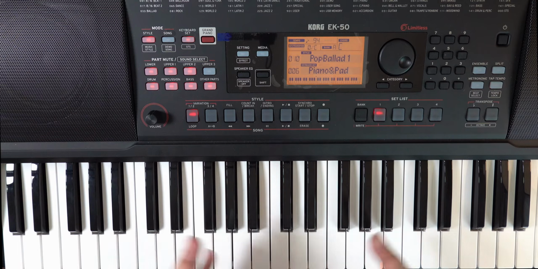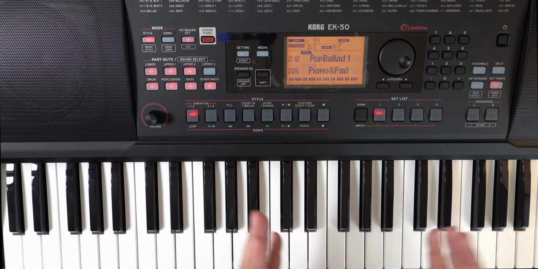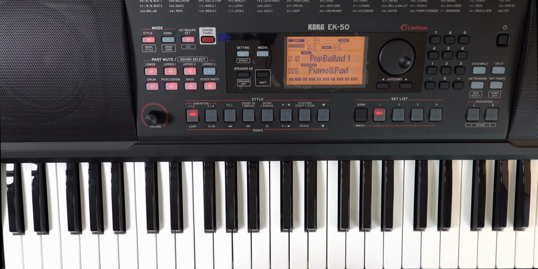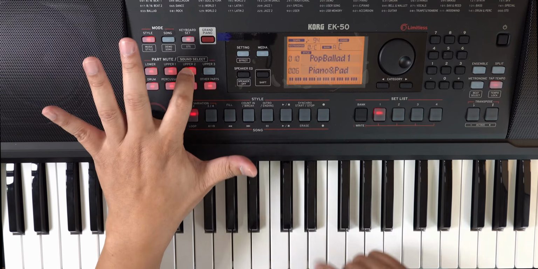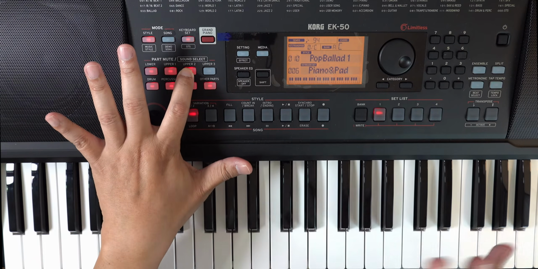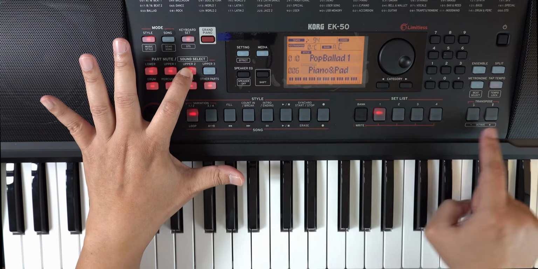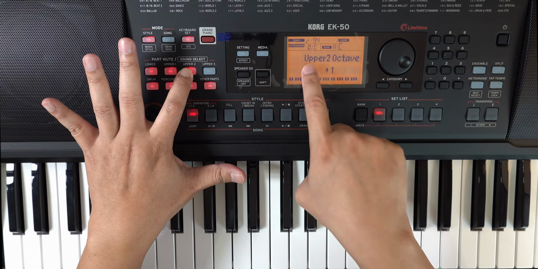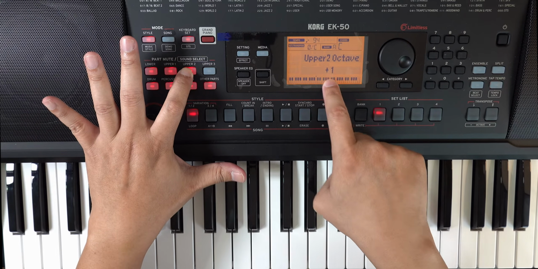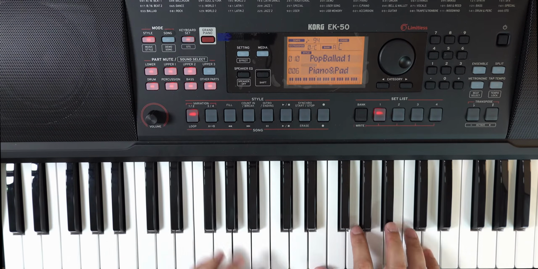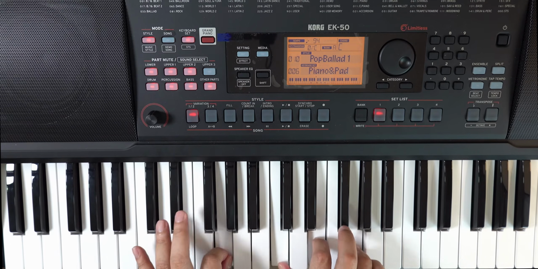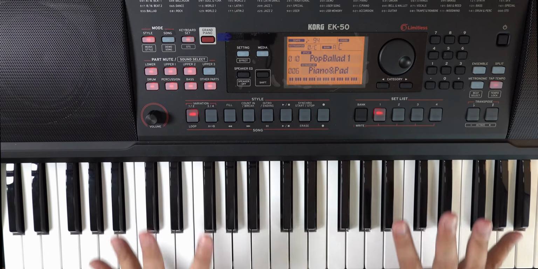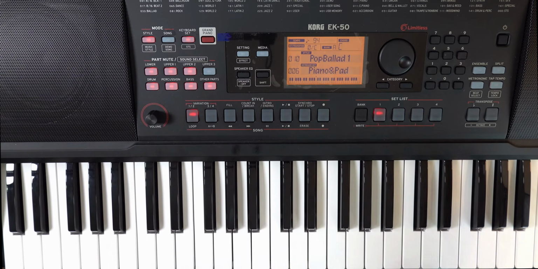What if I want the piano voice to sound one octave higher but the pad voice to remain the same at the center default octave? All I need to do is press and hold the layer which I want to increase or decrease the octave and just select the octave button here, plus or minus. As you can see, it's indicated octave plus 1 for the upper 2 voice. Now when I play it, the pad voice is in the middle C, neutral default position, but the piano voice is up 1 octave.